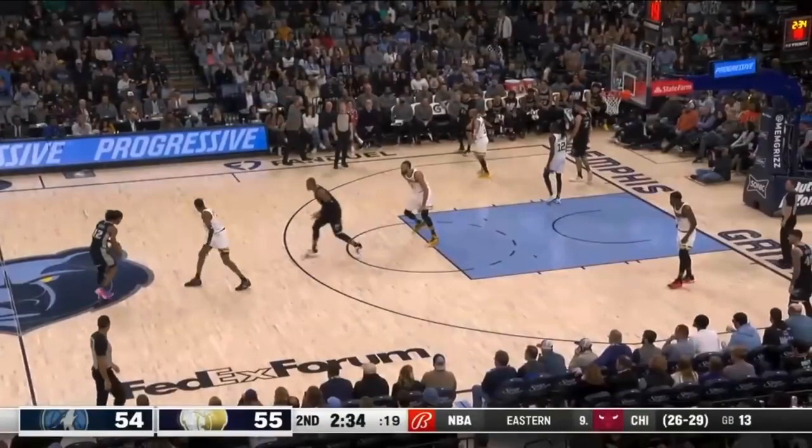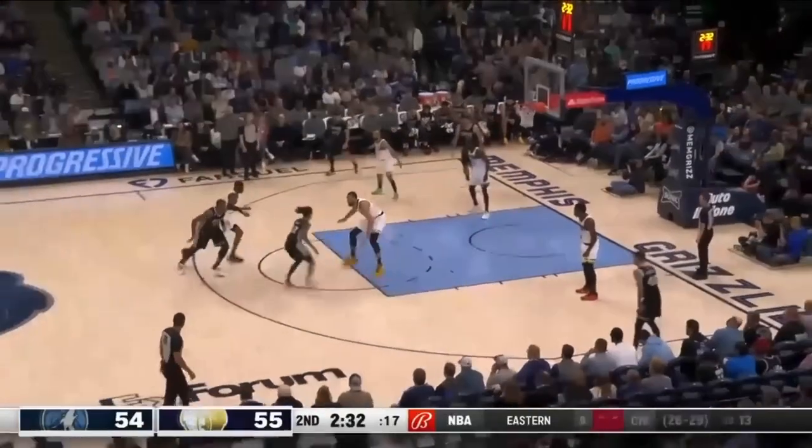And not lean towards the screen. You want Ja Morant to use this screen so your ball screen defense can execute. Look at you leaning towards the screen.